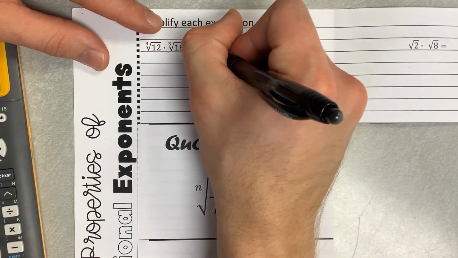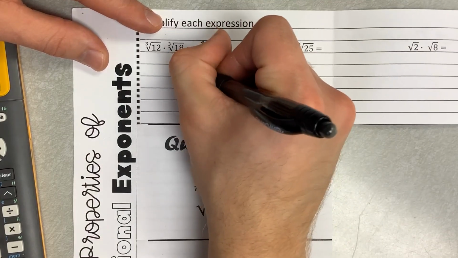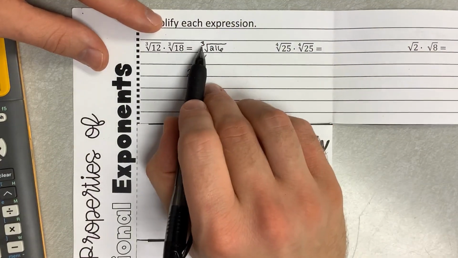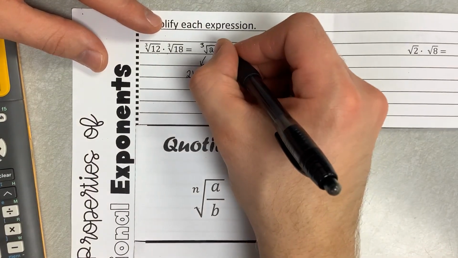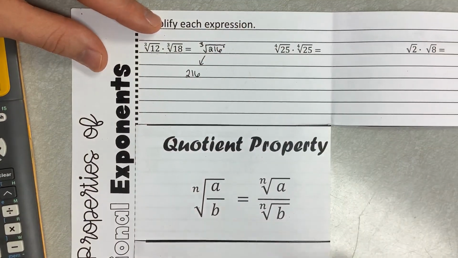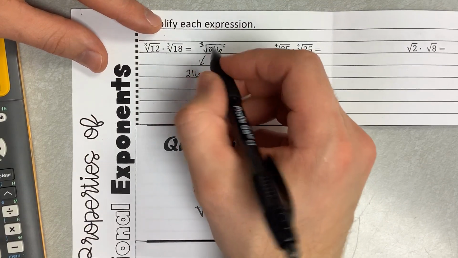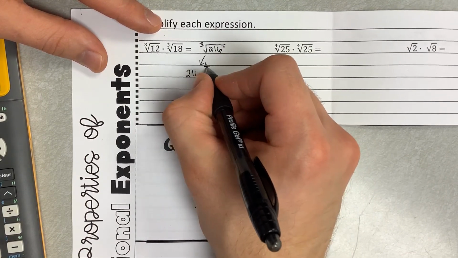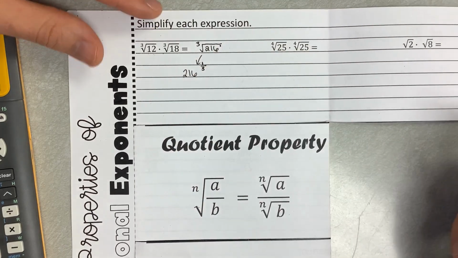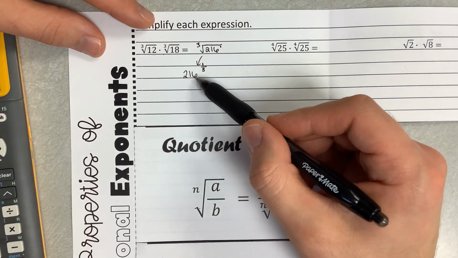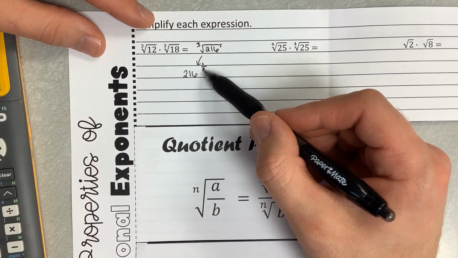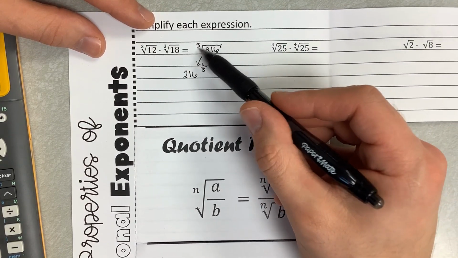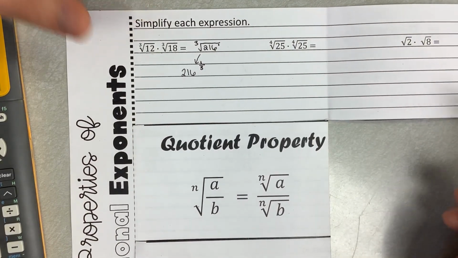I'm going to rewrite this as 216. And remember, my index over here is 3. Remember, this 216 is to the power of 1 technically. And if I want to rewrite this radical as an exponent, the 1 goes on top, the index goes on bottom, and it's kind of like a fractional exponent right there. So 216 to the 1/3 power is actually the same thing as the cubed root of 216. It's just a way to rewrite it.